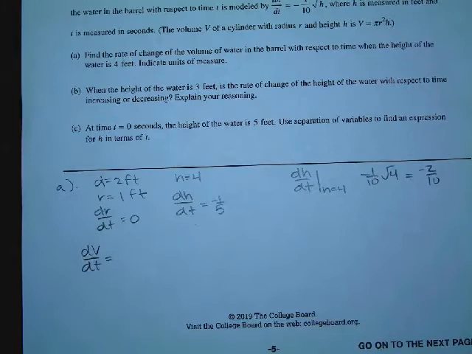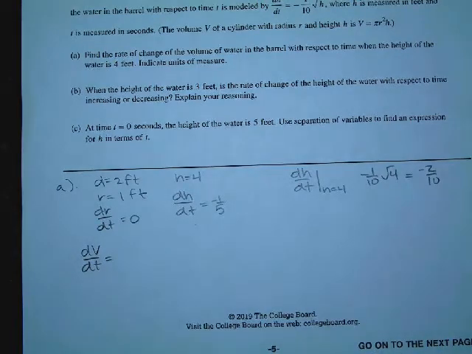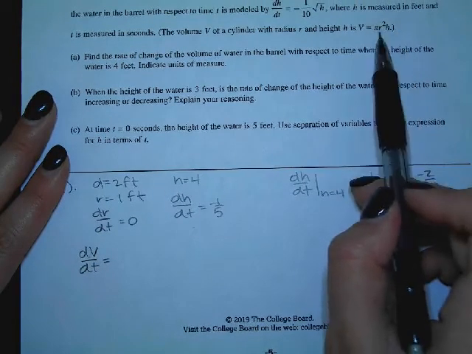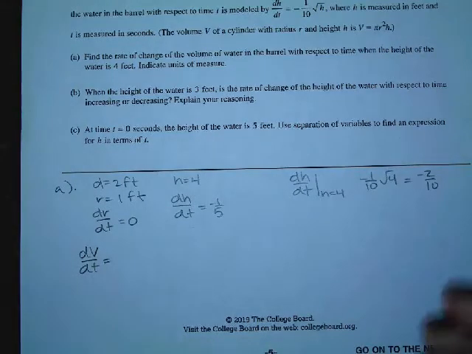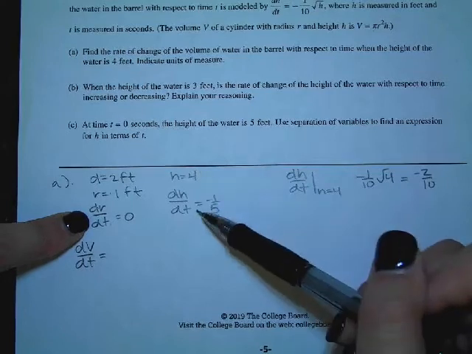Now I know that sometimes in problems, we would try to get the entire problem in terms of one variable, and I think that feels a little bit complicated here. For me, that felt a little intimidating. So what I did is I just went ahead and used the product rule and left it in terms of r and h. I have the radius, I have the rate of change of the radius, I have the height, I have the rate of change of the height.